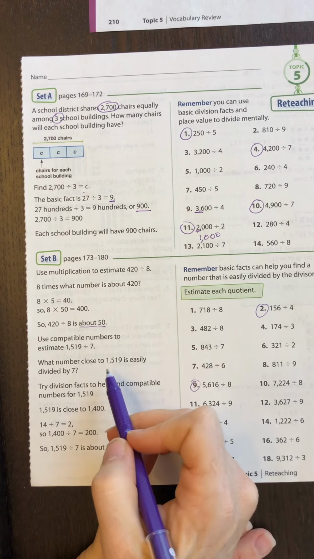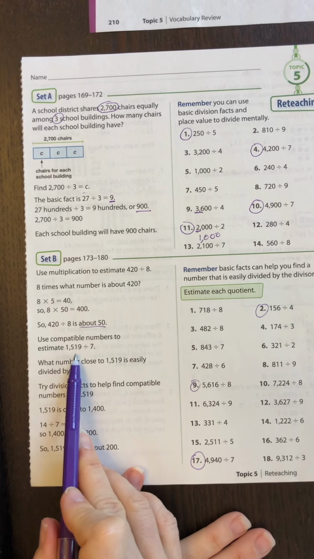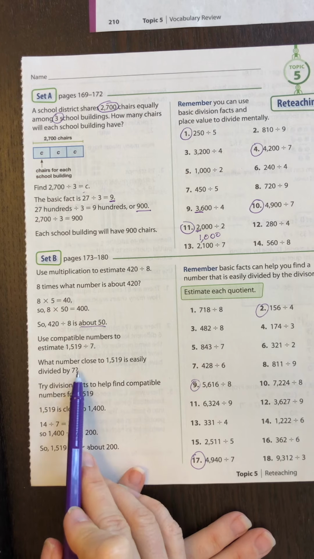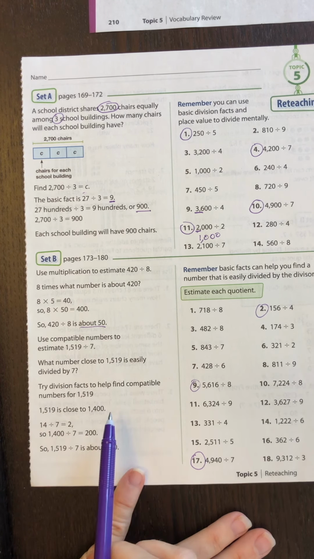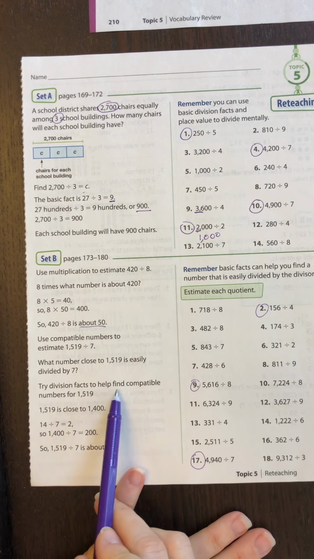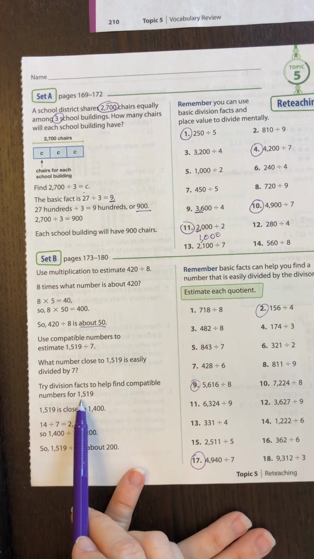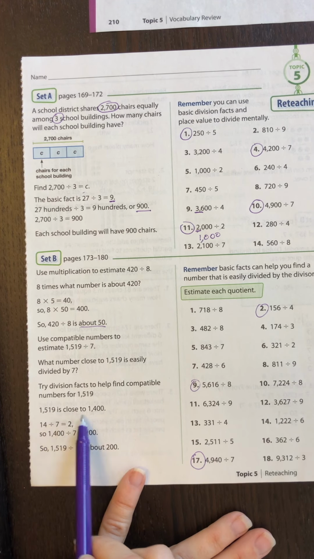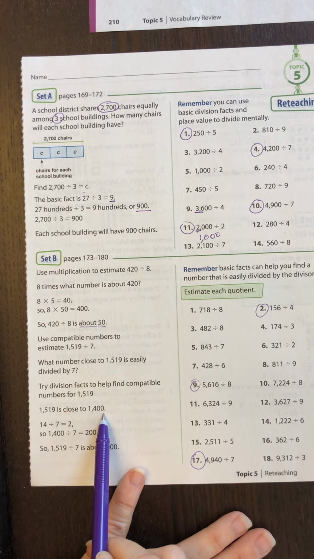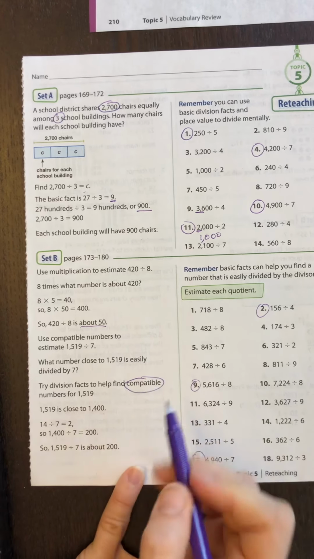Use compatible numbers to estimate. 1,519 divided by 7. What number close to 1,519 is easily divided by 7? Try division facts to help find compatible numbers for 1,519. So 1,519 is close to 1,400. Remember, compatible means something that's going to divide evenly.